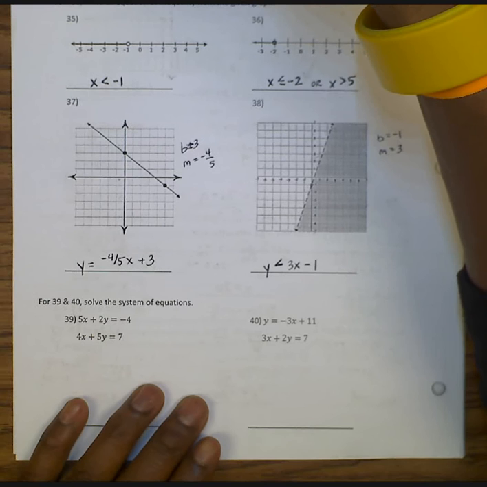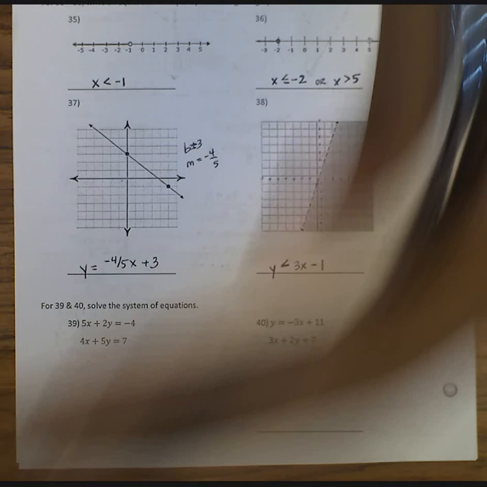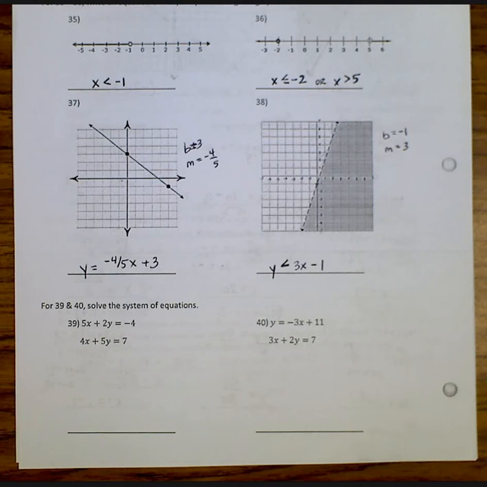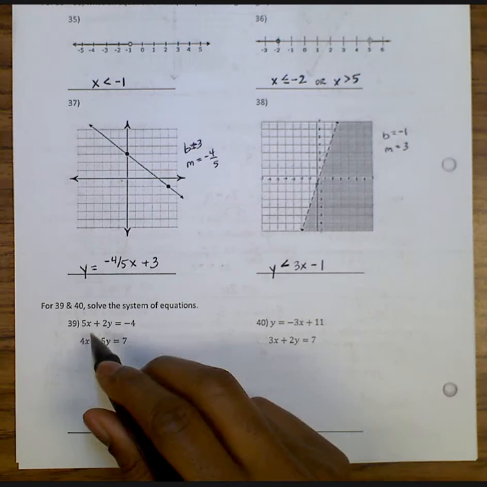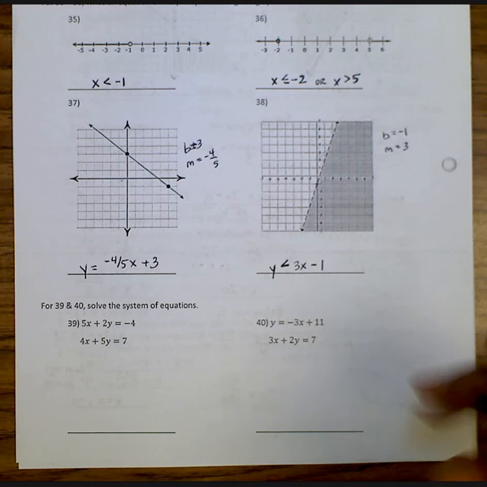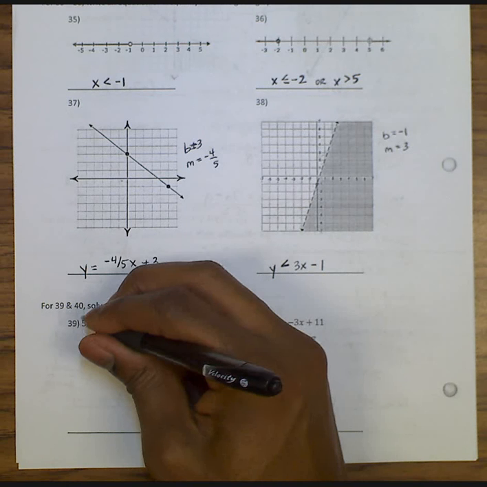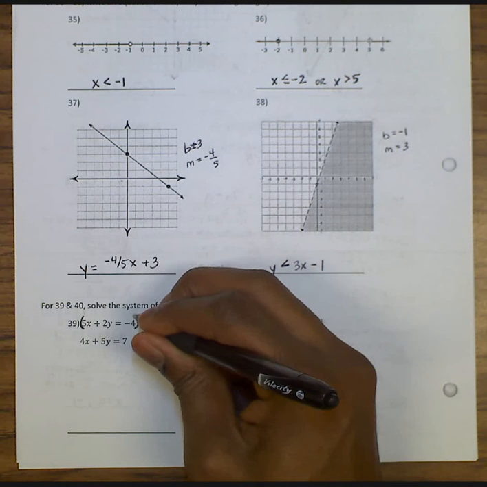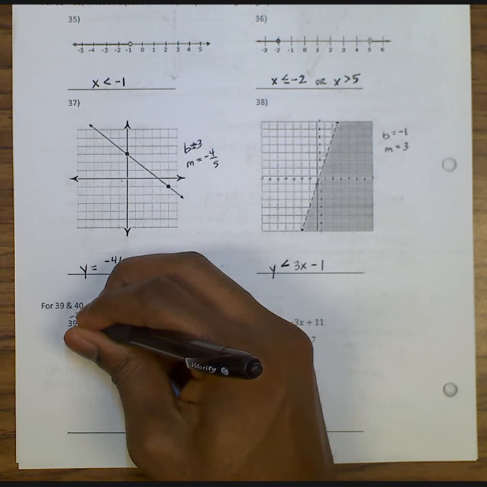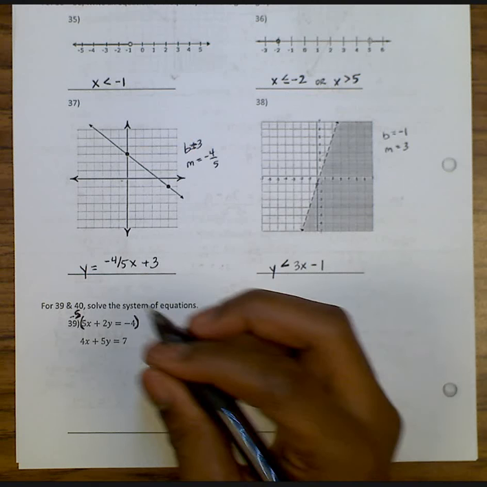Alright, number 39. Asks us to solve the system. Doesn't give us a method. I'm looking at it and saying probably elimination. I'm going to try to eliminate the y's because they can both be 10. I'm going to multiply this top one by negative 5, so I can get my y to be 10, and then multiply the bottom by 2.